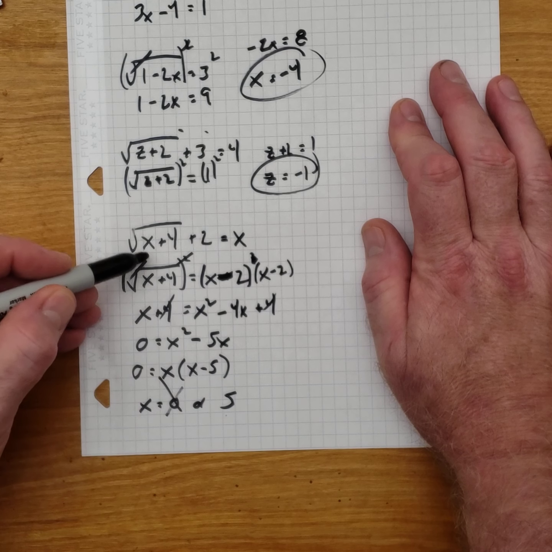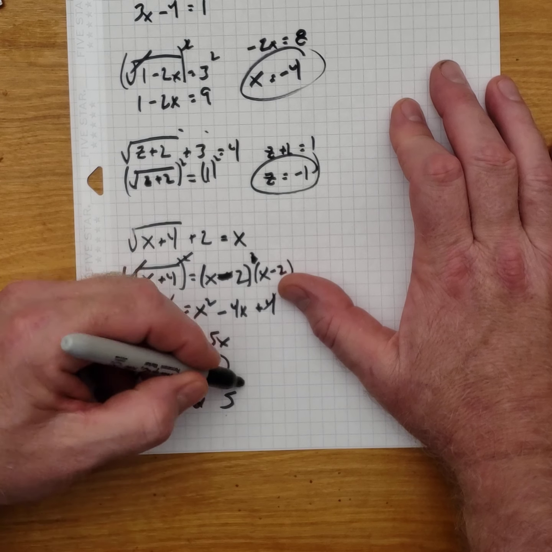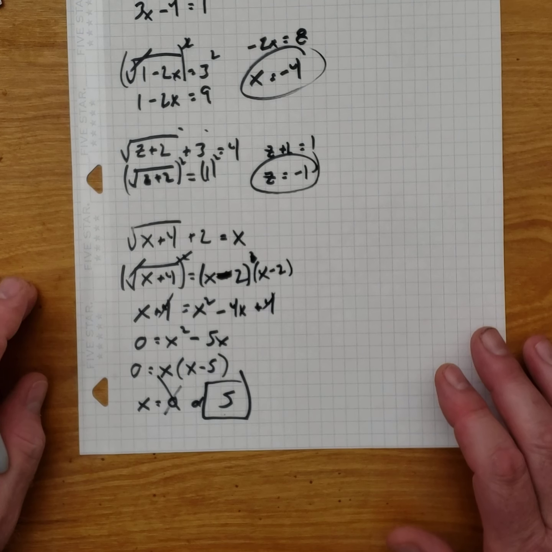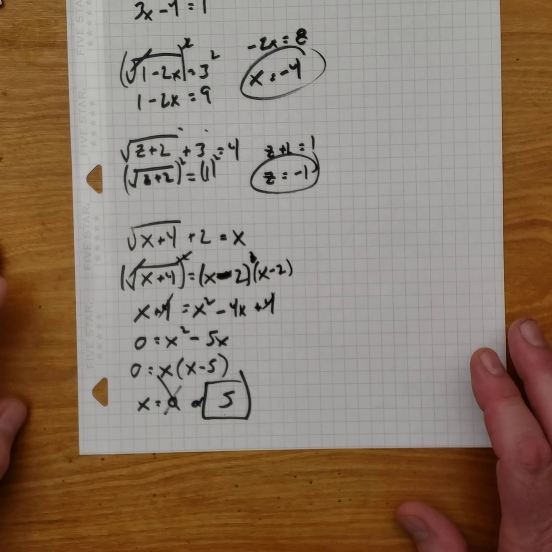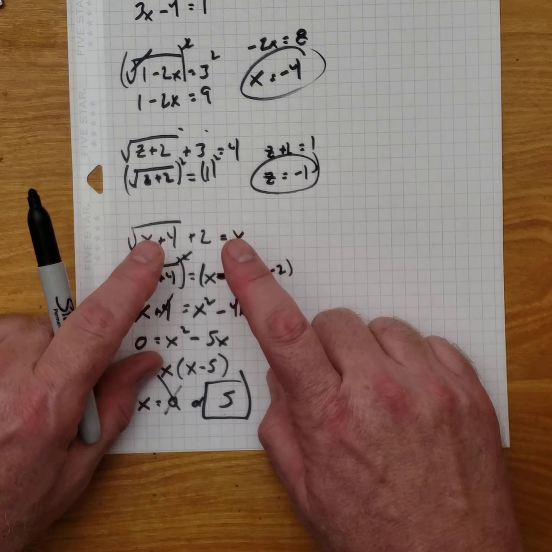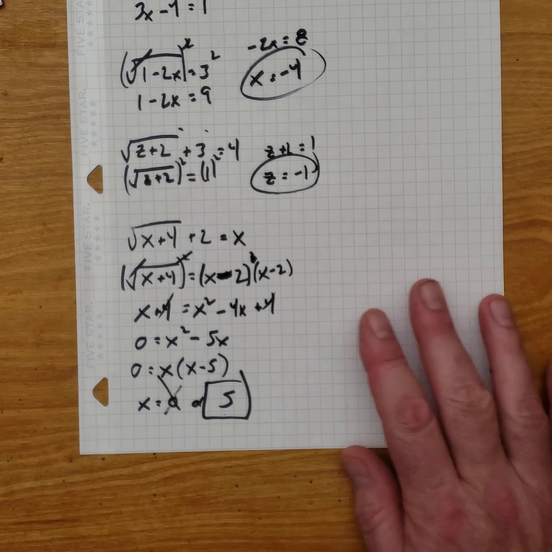If we plug a 5 in, right, 5 plus 4 is 9, square root is 3, plus 2 is, yes, equal to 5. So we do get one solution there. And same thing as with the rationals. Sometimes one will work, sometimes both will work, sometimes neither will work. You do have to check them to make sure that they actually give you two equal sides in the original equation.